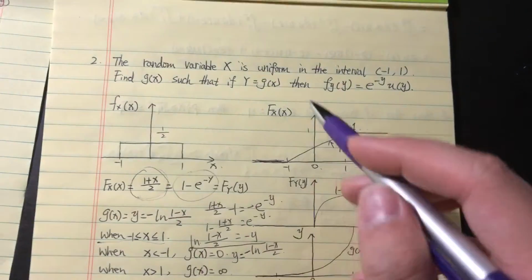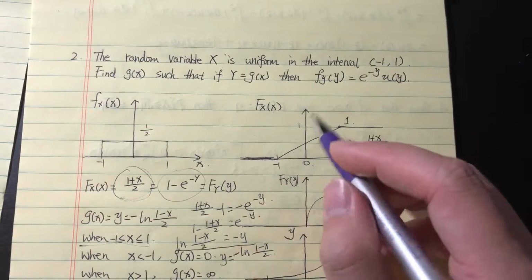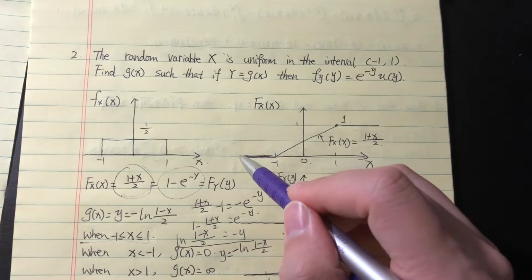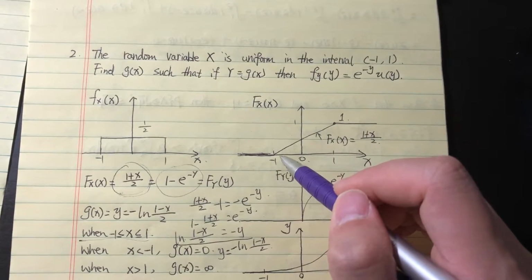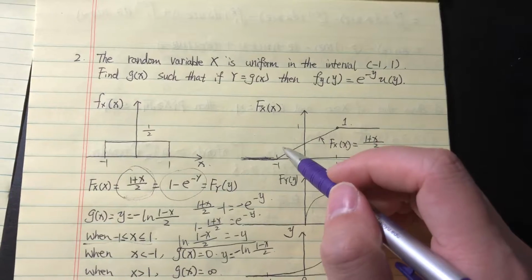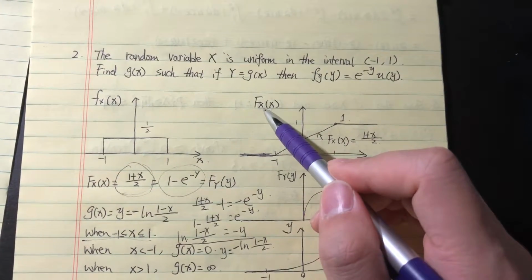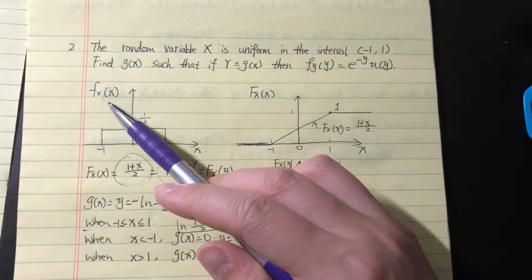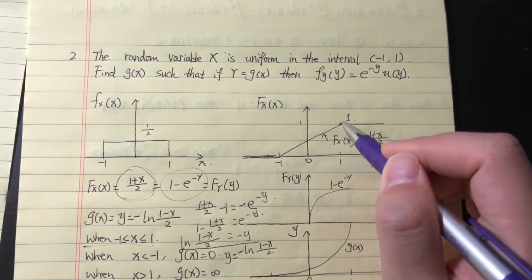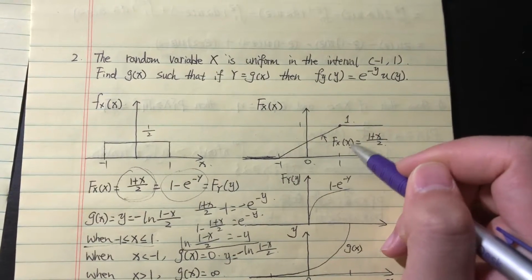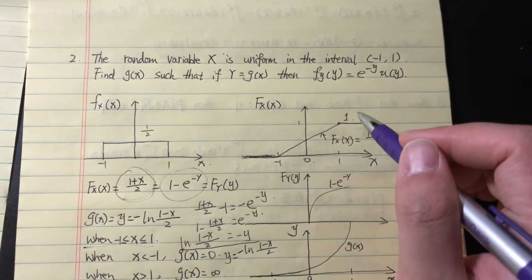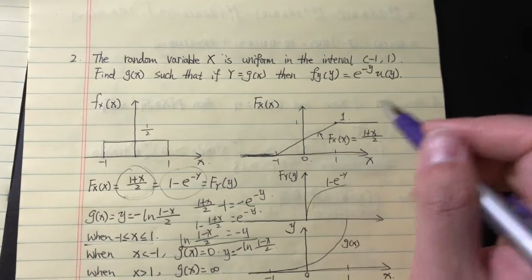And for the distribution function of X, when x is less than -1, it is always 0, and when x reaches -1 and increases, the distribution function of X is equal to the integral of the density function of X. So it increases linearly, and when x is equal to 1 and when x is larger than 1, the value is constant, which is equal to 1.